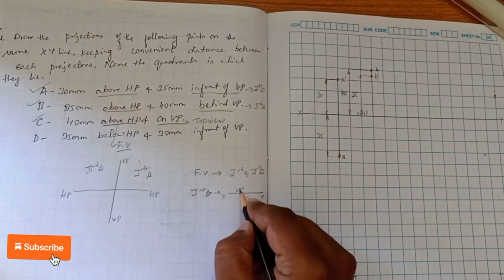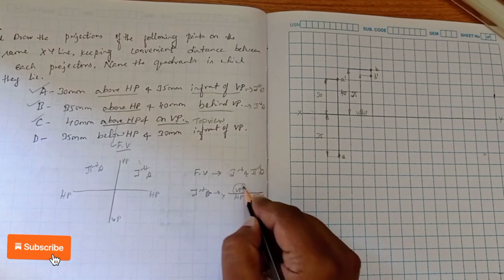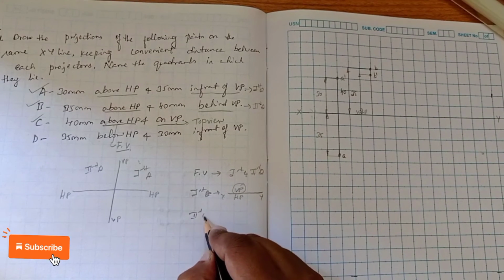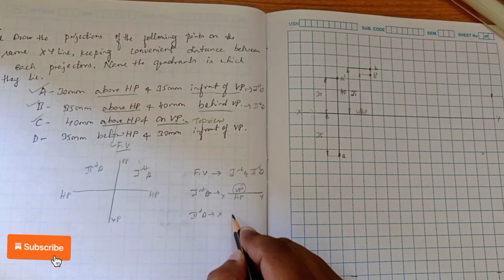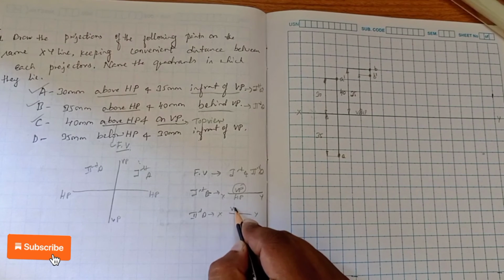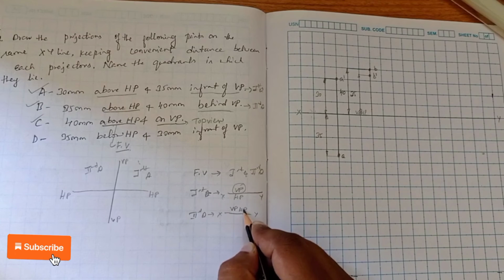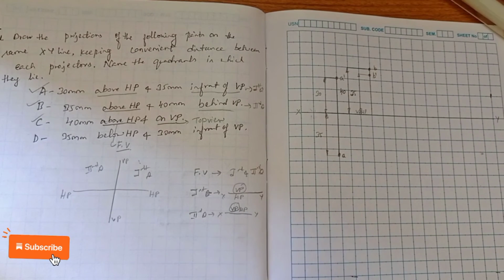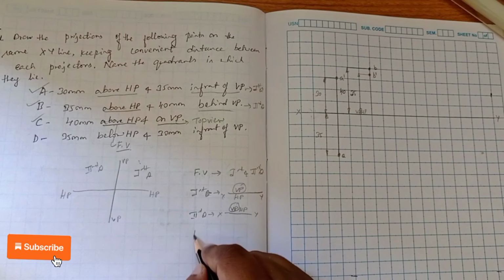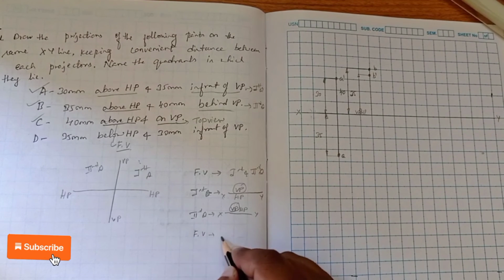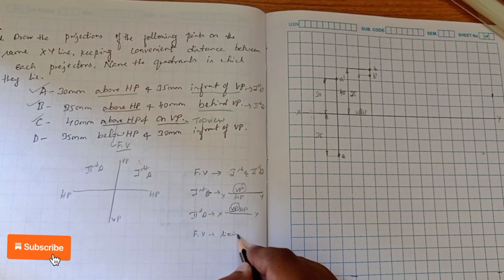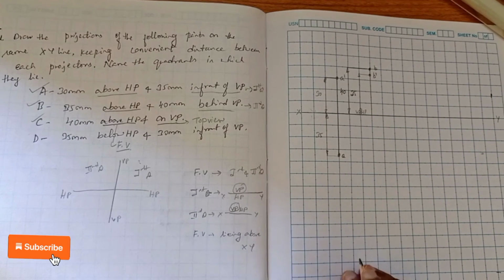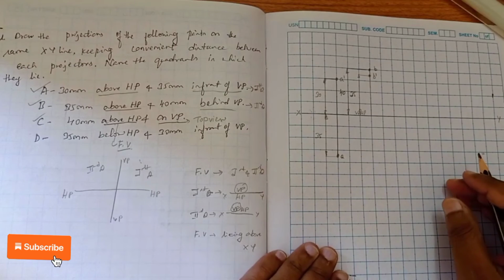Front view lying in the vertical plane, it is above HP. Similarly in second quadrant also you have to see for the front view. Here also it is lying above the XY line. So in both these cases front view is lying above XY.